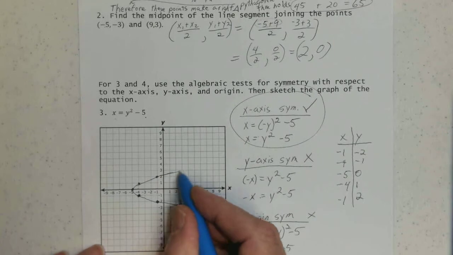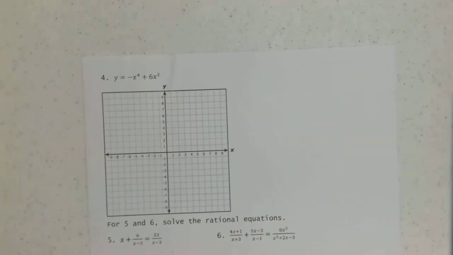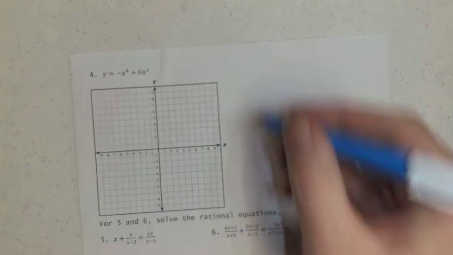Okay, let's try to be fairly neat with our graphs when we draw those. Alright, first page done. Now we have the same directions as we had before.